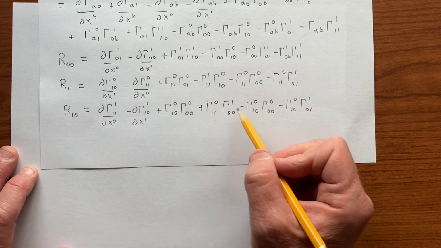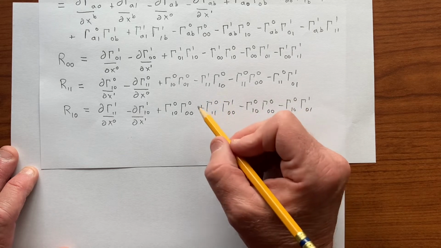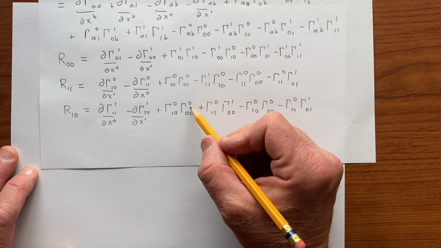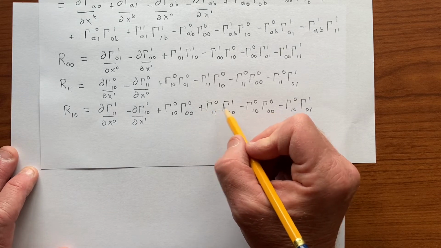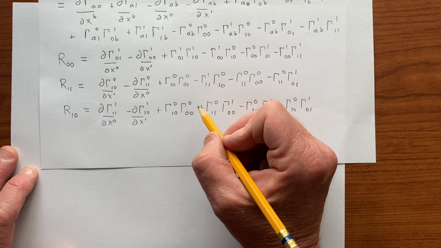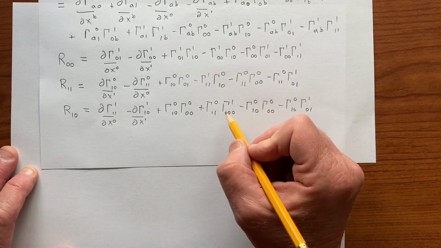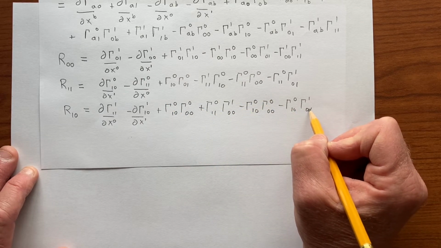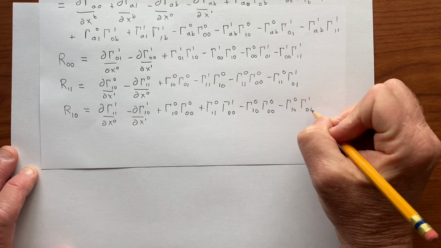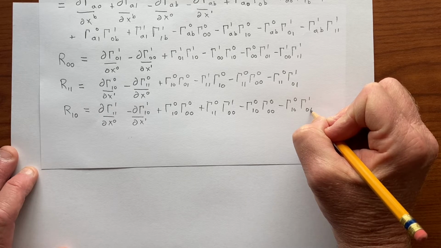And then when looking at these terms, we have 0, 1, 1, 0, there's no 0, 1, 1 here, and then 1, 1, 0s. 1, 1, 0s are here. 1, 1, 0, we're doing minus 1, 1, 0.